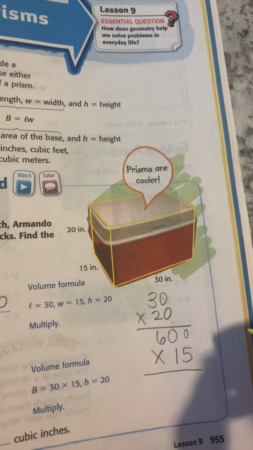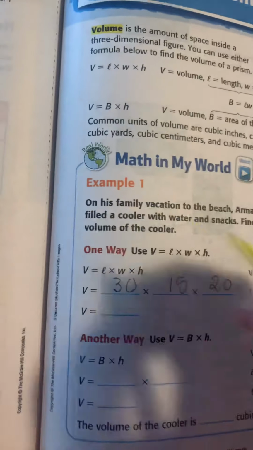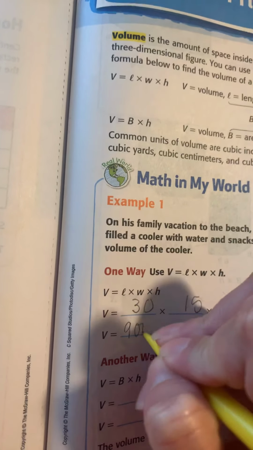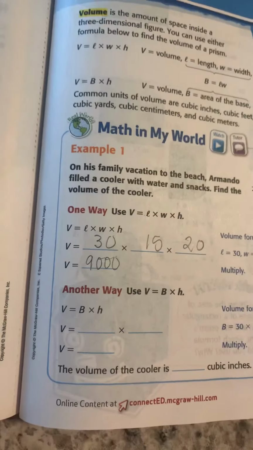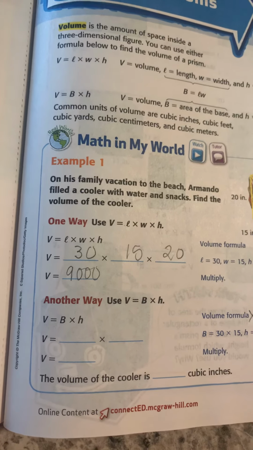Let's look at it like this. Might be a little bit easier to see. If I do that, I can just go ahead and put my zeros down. 5 times 6 is 30. Carry my 3. 6 times 1 is 6 plus 3 is 9. So I can get 9,000. And another way is I can do base times height.